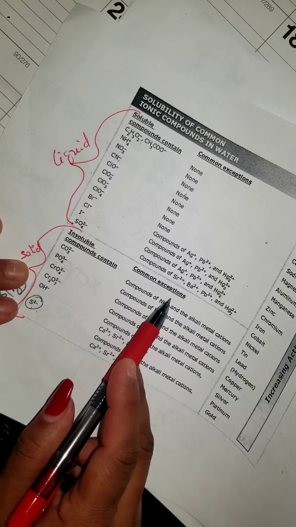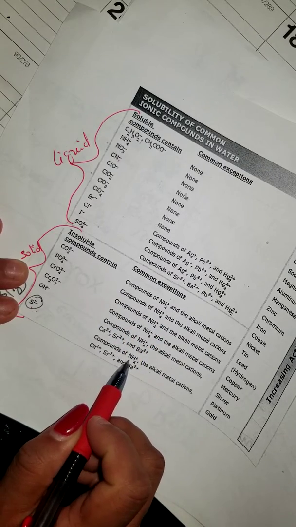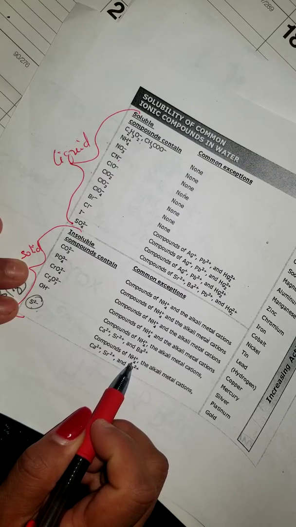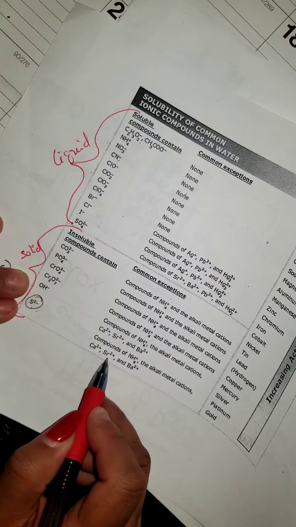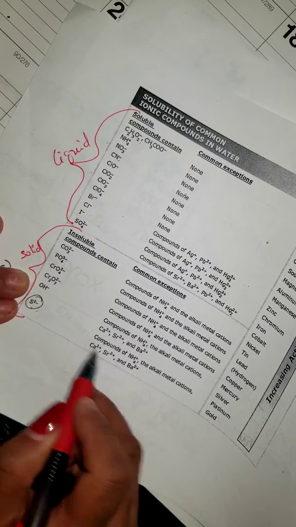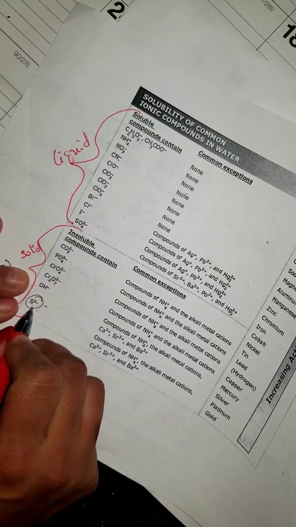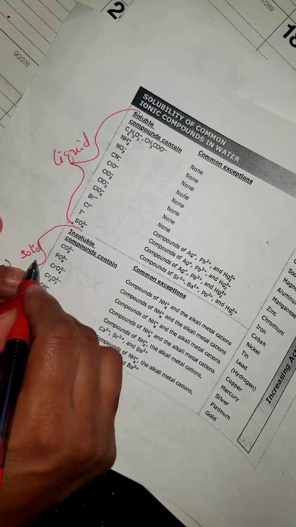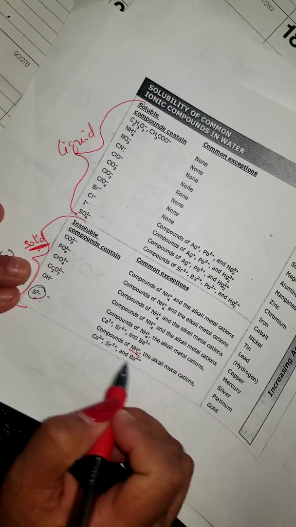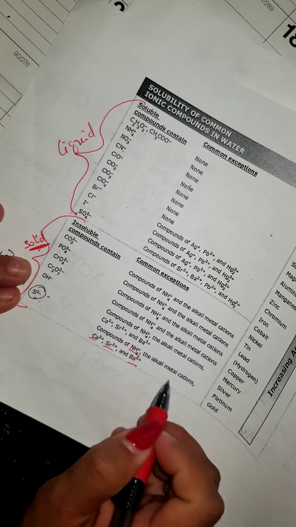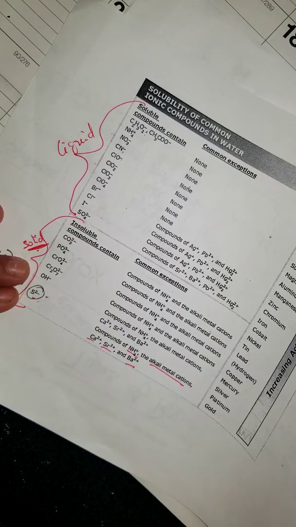Except, here are the exceptions. Except if it's compounds with NH, no. Is it combined with Cd? Is it combined with Ca? No. Is it combined with Sr? No. Or Ba? No. So then that means that yes, it's going to be the solid. This sulfur, when it's combined with anything, will end up as a solid as long as it's not one of the exceptions to the rules. So all of them have exceptions to the rules.